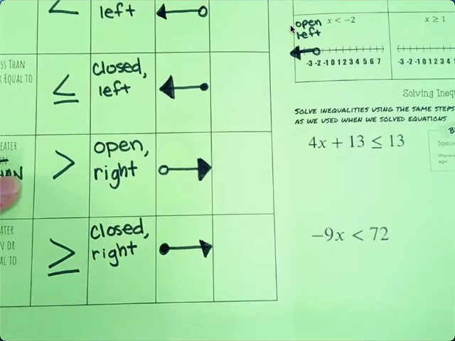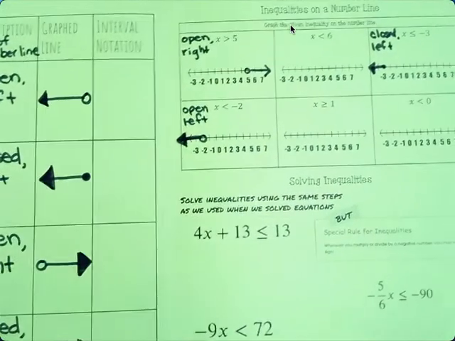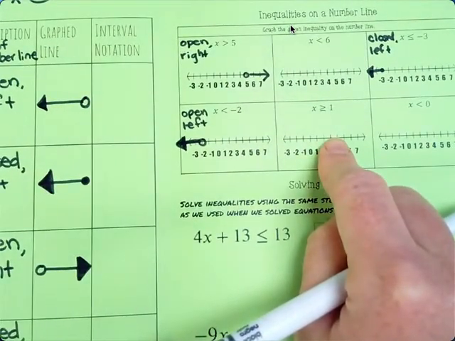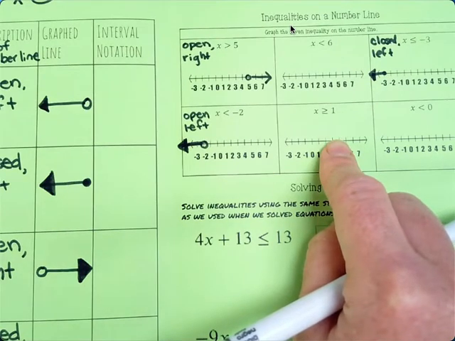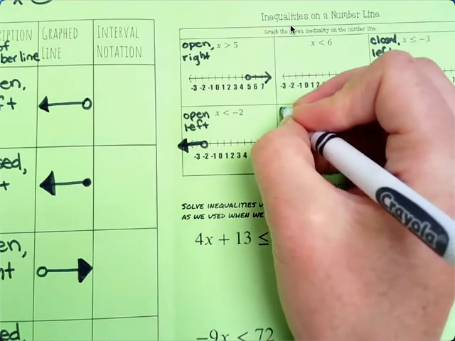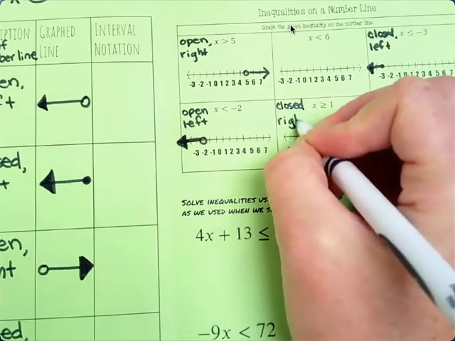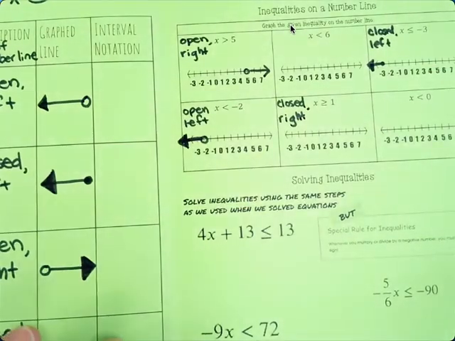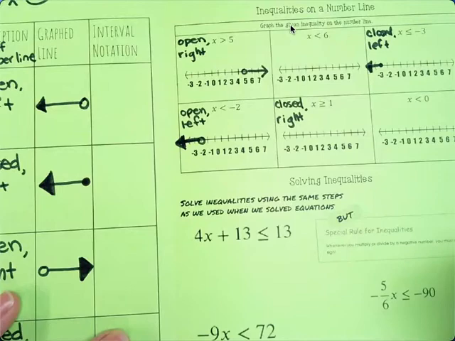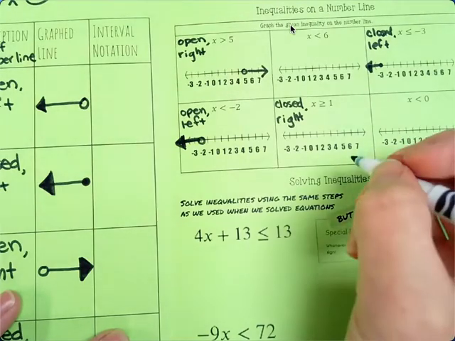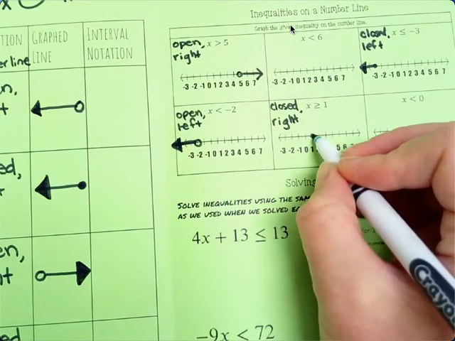So let's look at one that is greater than or equal to. It's the middle one on the bottom. So x is greater than or equal to 1. So this is a closed circle. Greater is going to the right. What's the interval notation? We're going to get to that. So we will have a closed circle on 1, and it's going to be going right.